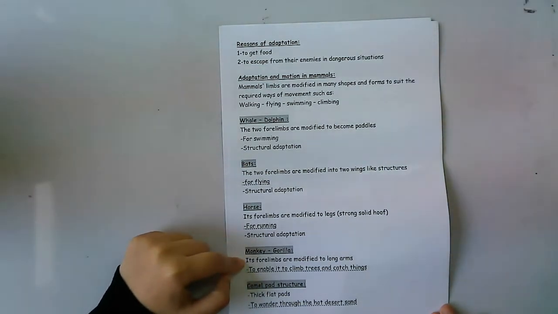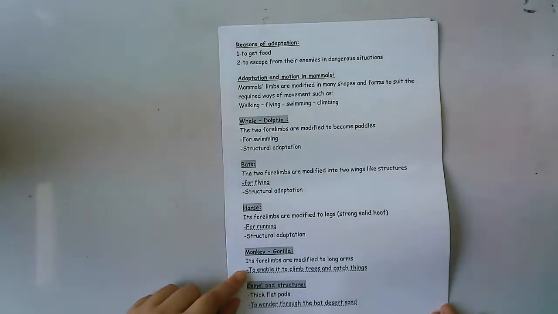They have long arms and elongated fingers, or elongation. What did happen? Elongation of bones of the front limbs and fingers. Give reason to perform function of climbing trees and catch things. So monkeys and gorilla, the long arms are due to elongation of the bones of the front limbs and fingers, to perform the function of climbing trees and catching things. And all of these types are structural adaptation.